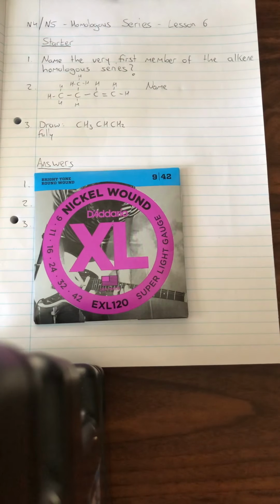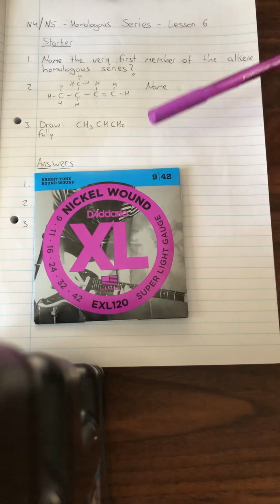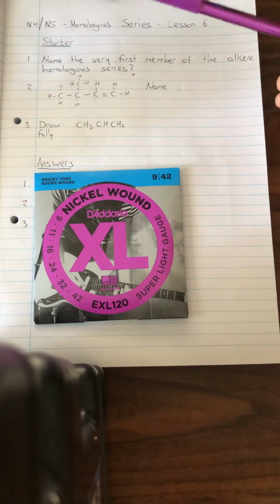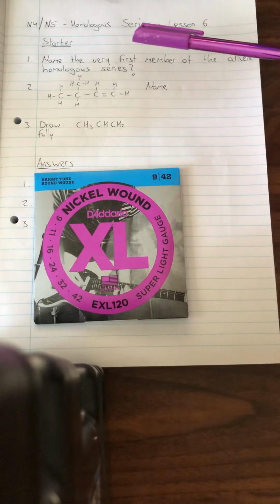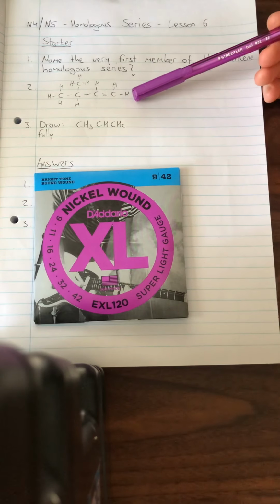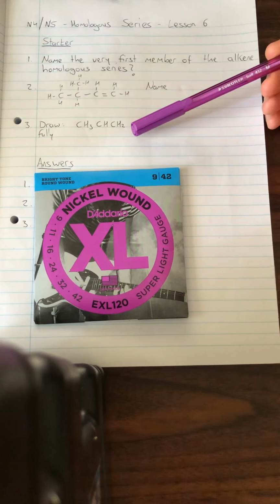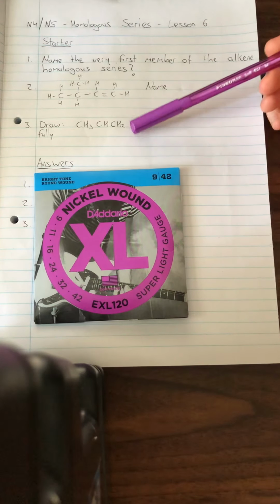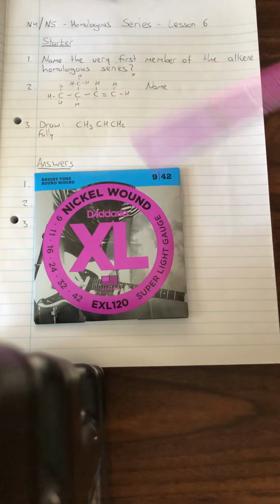As usual, there's a wee starter here, so I'll read them out and then you can pause the video and start answering. Question 1, what is the name of the very first member of the alkene homologous series? So how will we think? We're thinking about alkenes, what's the very first one? Question 2, I want you to name that alkene, and then question 3, I want you to draw this molecule here fully. So pause the video, do the questions, and then I'll go through the answers.